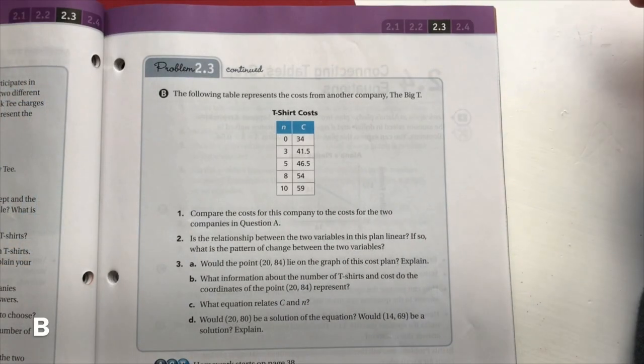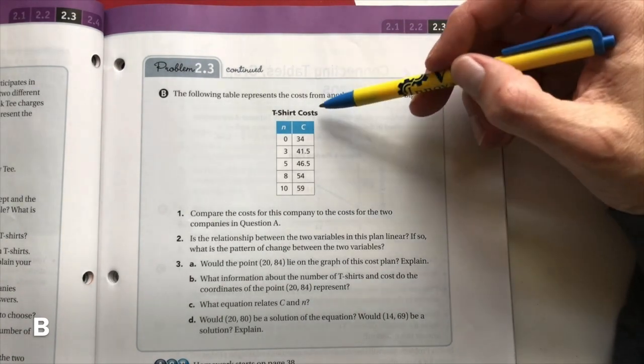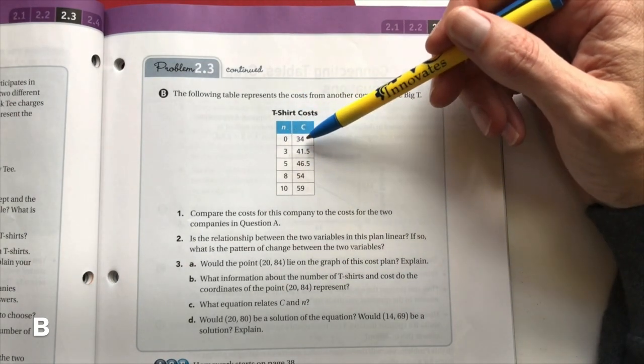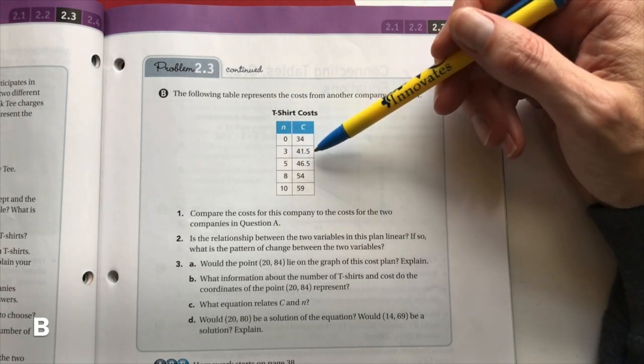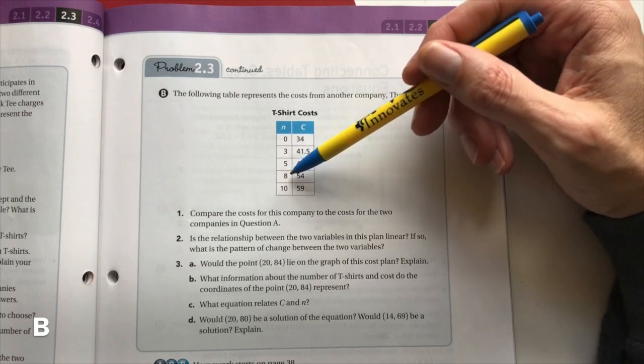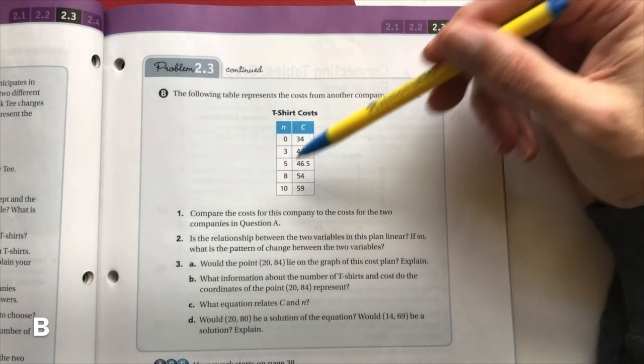Part B says the following table represents the costs from another company, the Big T. And here's their table. So for 0 shirts, there's a cost of $34. 3 shirts is gonna be $41.50. 5 shirts is gonna be $46.50. 8 shirts is $54, and 10 shirts is $59. It's kind of an odd table.